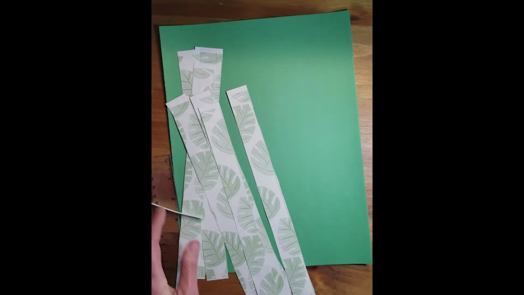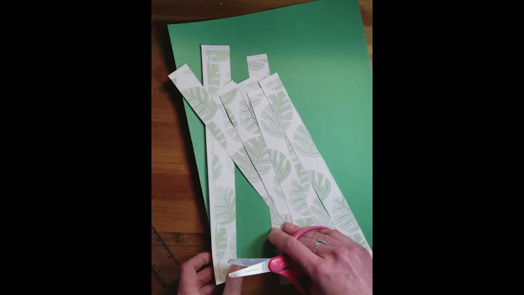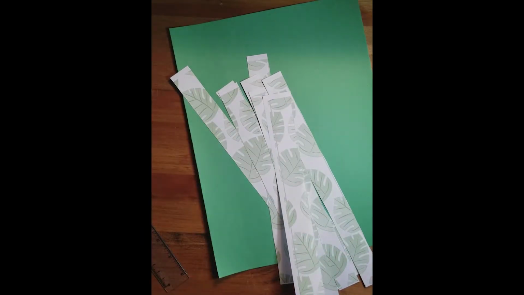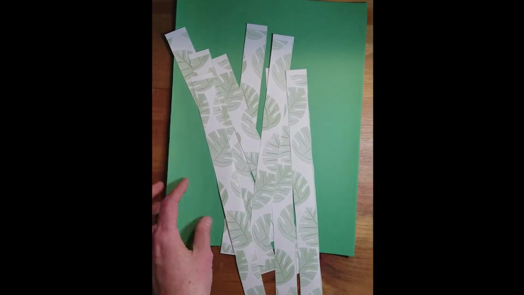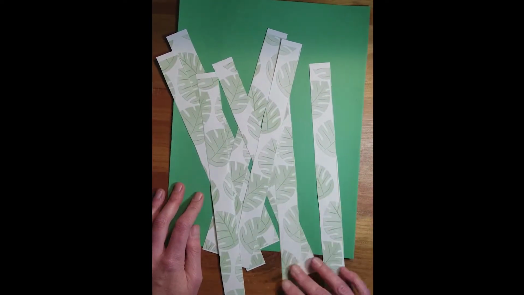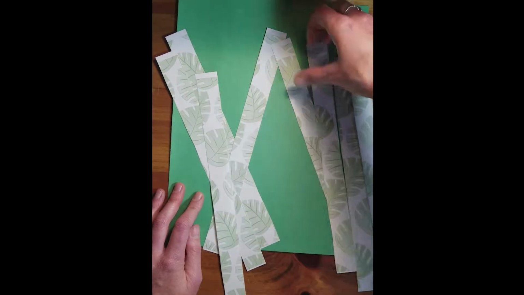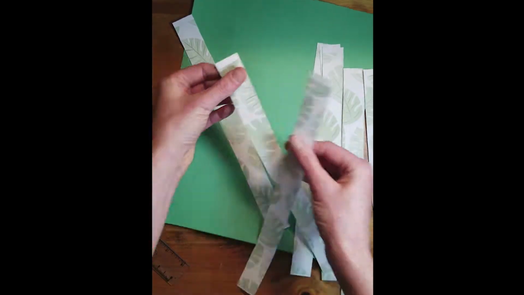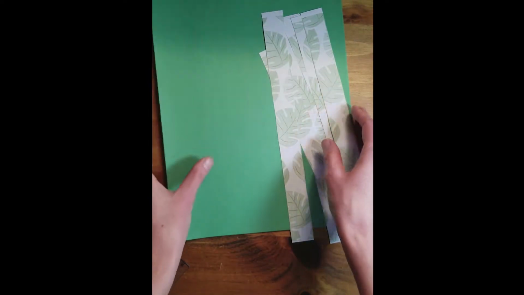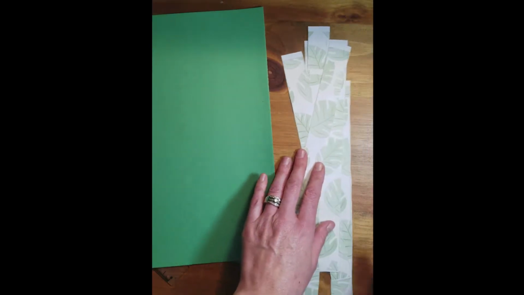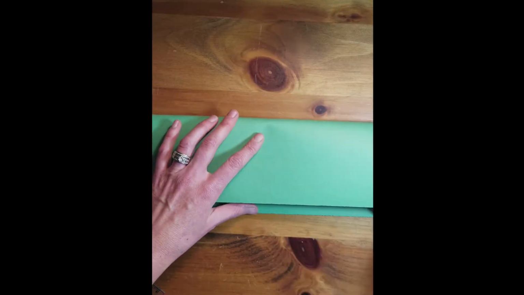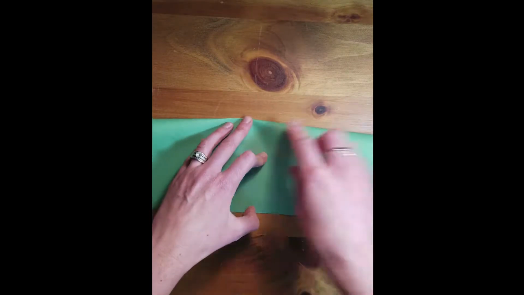Throw these away. Toss. Okay, now you have 1, 2, 3, 4, 5, 6, 7, 8 palm leaf pattern strips. I'm going to set those to the side for now. Now you're going to take your construction paper and you're going to fold it like a hot dog.